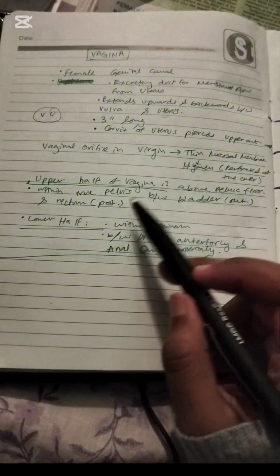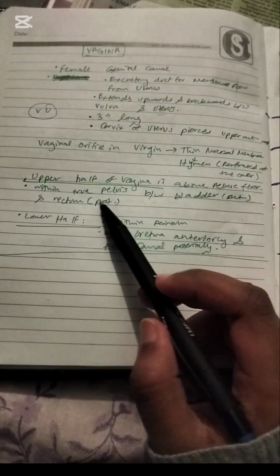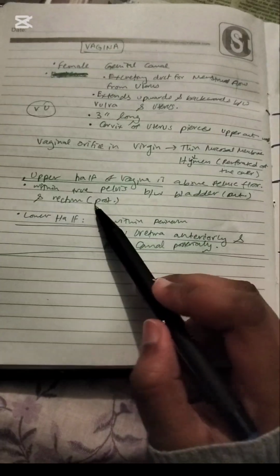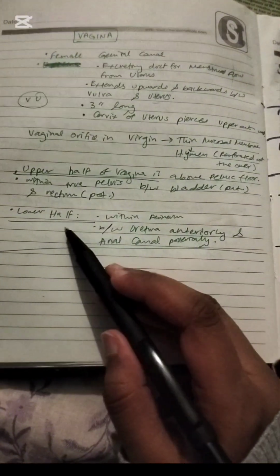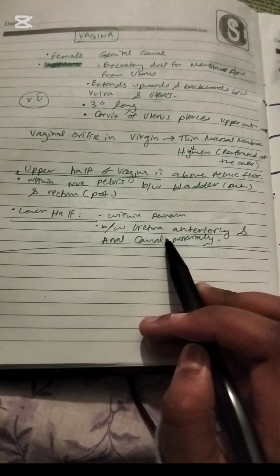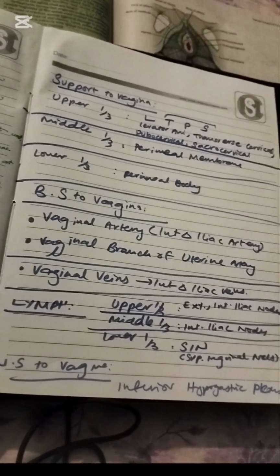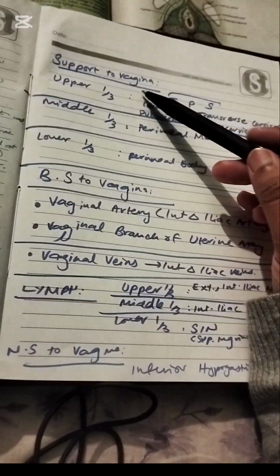The upper half of the vagina, which is above the pelvic floor, is within the true pelvis. It is present between the bladder anteriorly and the rectum posteriorly. Now let's talk about the lower half, which is within the perineum, between the urethra anteriorly and the anal canal posteriorly. This is very important: the structures that provide support to the vagina.